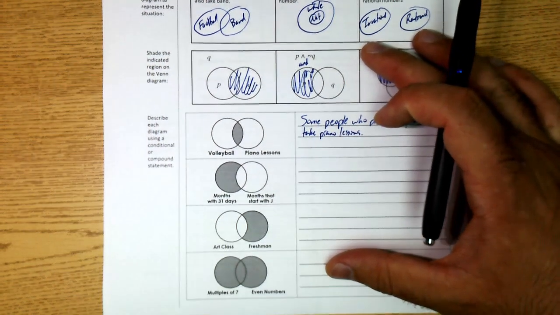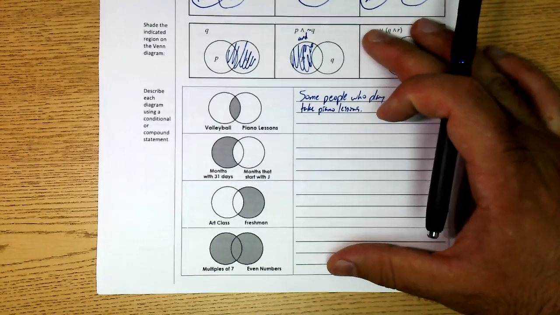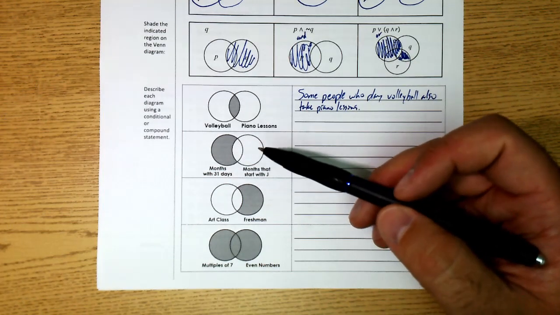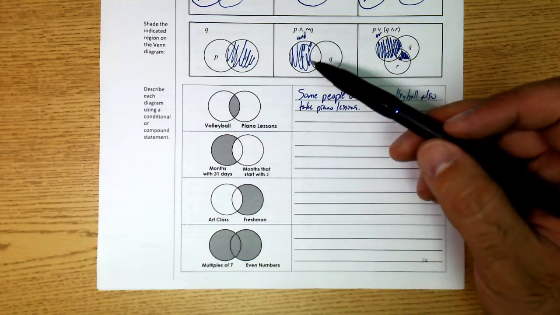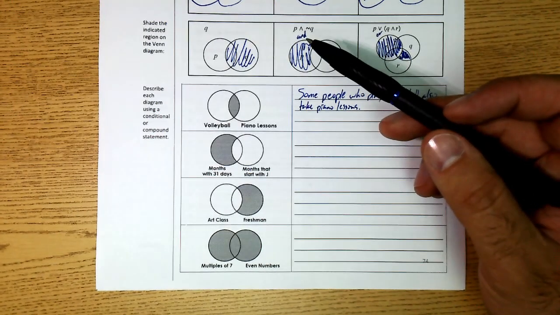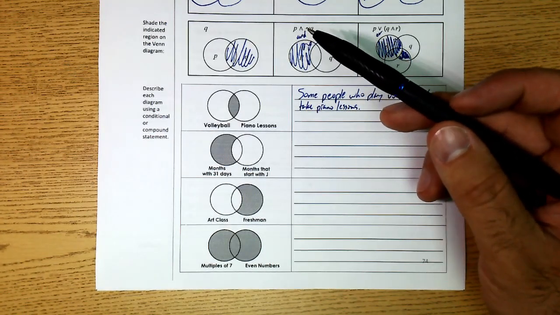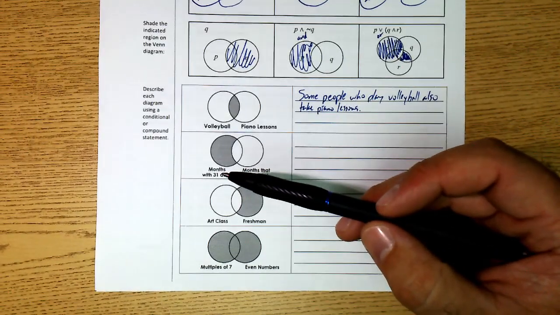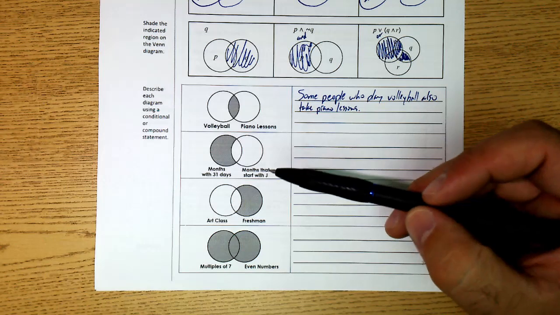The second one. All we have shaded is this left side, not the middle, not here. Well, that kind of looks like this right here. P and not Q. So here's P and not this.